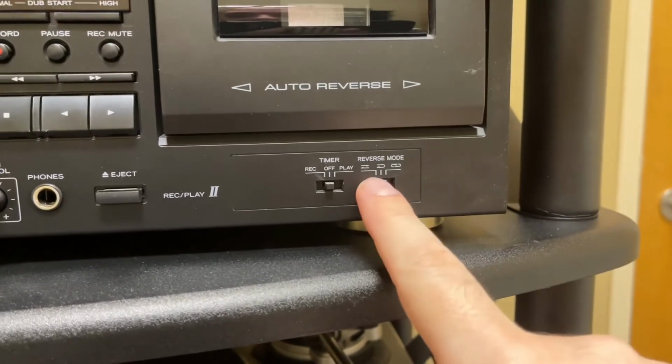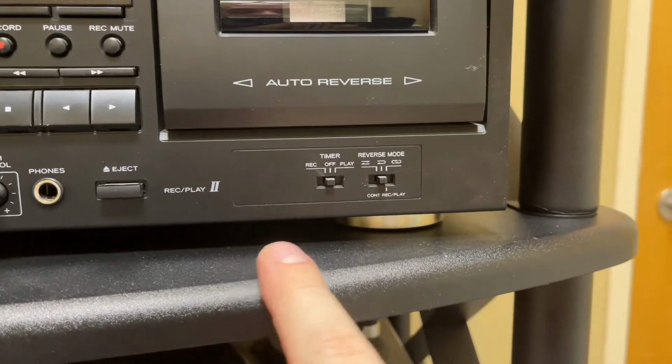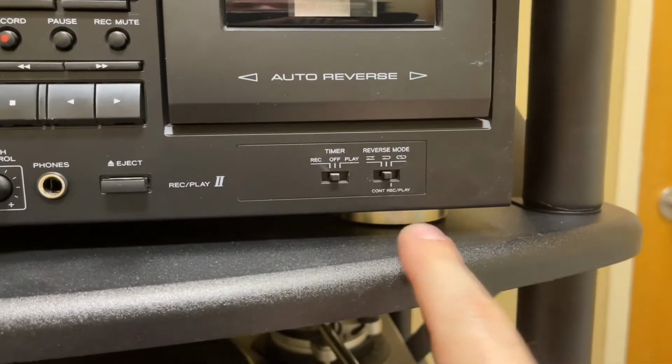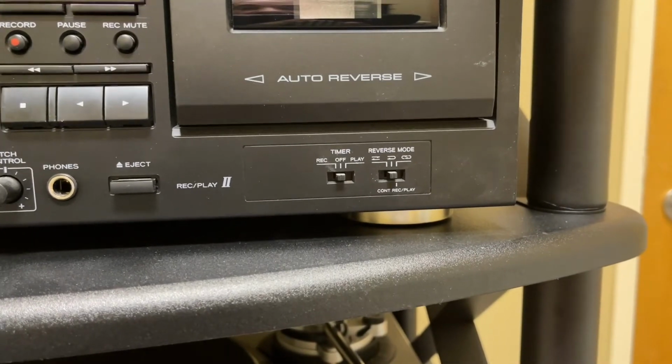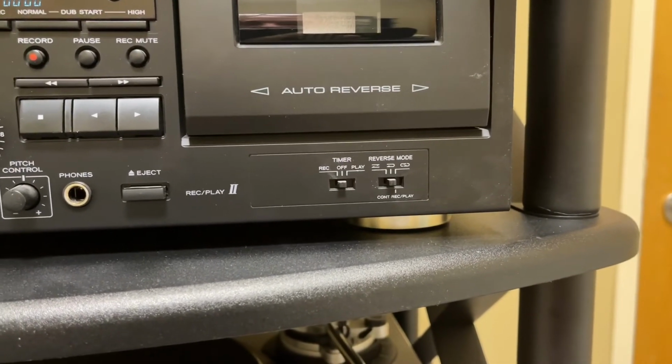So we're going to leave it here so that when I hit play, it'll play 30 minutes, and then it'll play 30 minutes, and then it'll stop. And the rest of it is done inside of the computer. So let's head over and see how we actually digitize.